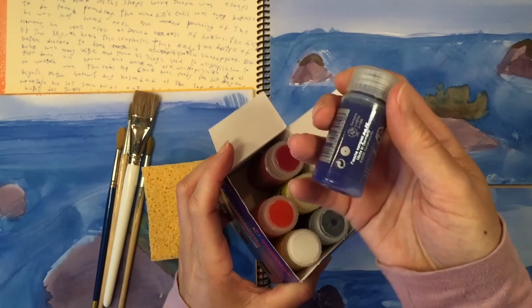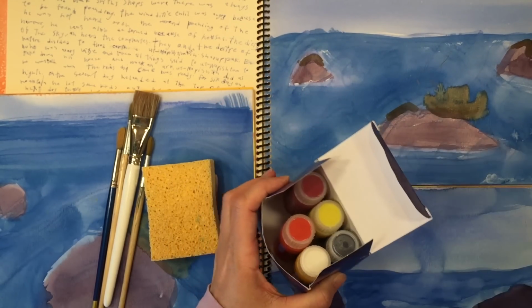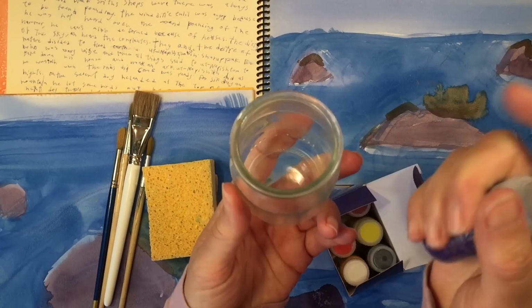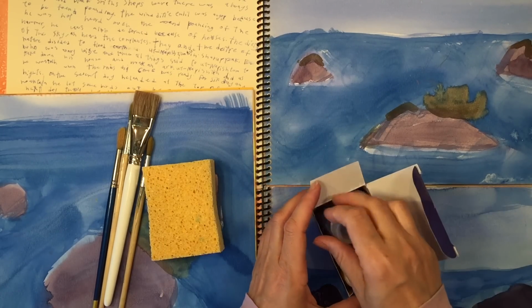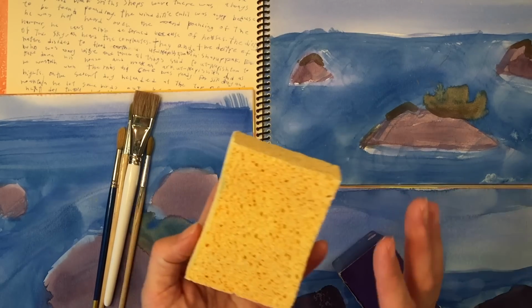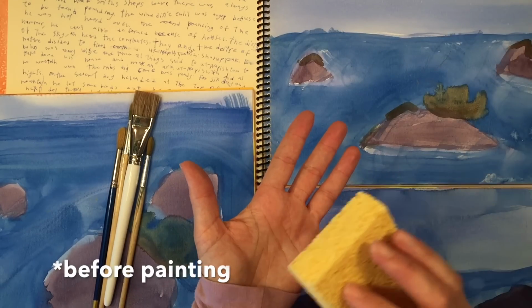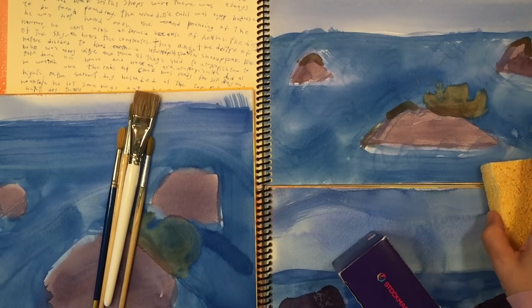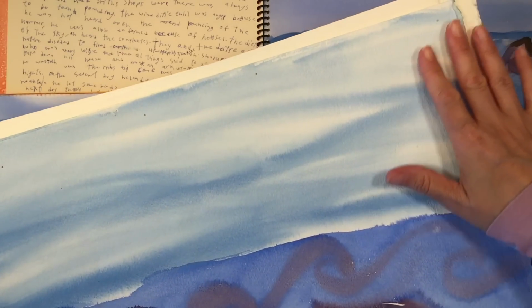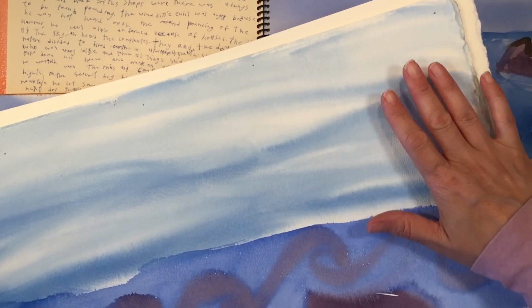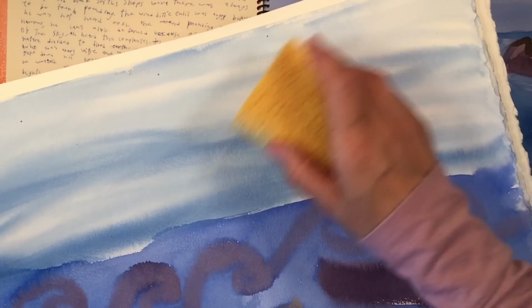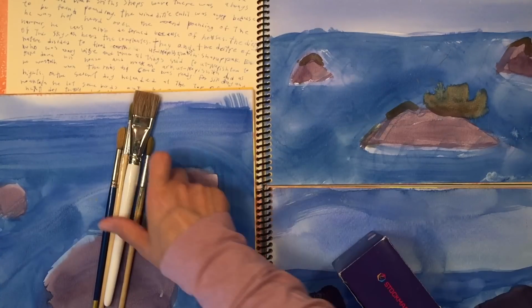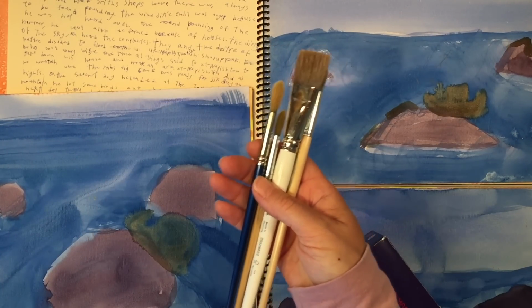These are concentrated watercolors that you mix with water. You can just use a small jar, mix it with water, and then it creates these beautiful, vibrant watercolors. And then you can use a sponge to mop up the excess water, since the watercolors are going to be wet on wet. So this paper works great for wet on wet. You just want to get your paper wet, and if there's pools of water, you just want to mop it up with the sponge. And then we have a variety of paintbrushes here.